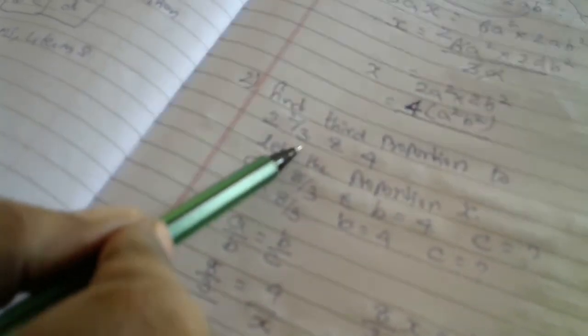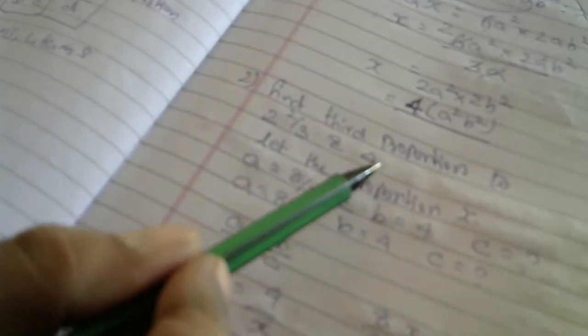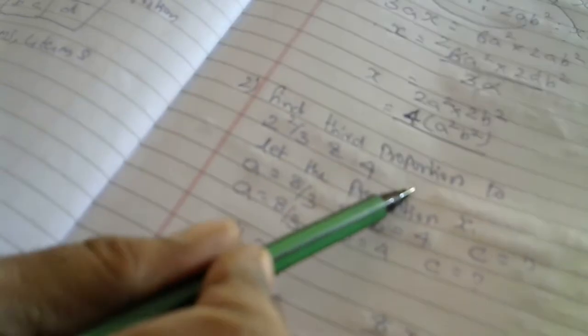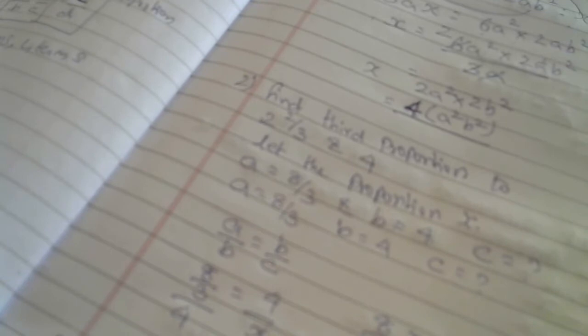Alright. Now the next part of the question is to find the third proportion. The moment we say find the third proportion, then this becomes 2, 8 by 3 and 4. Now the moment I say third proportion, that means it should be continuous. That means my second proportion should repeat.